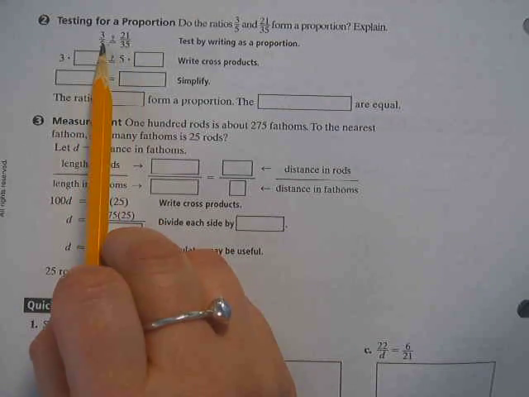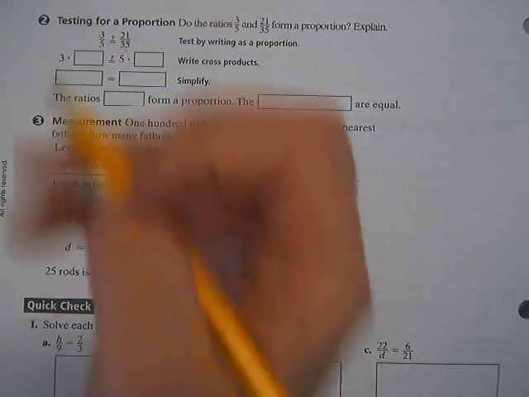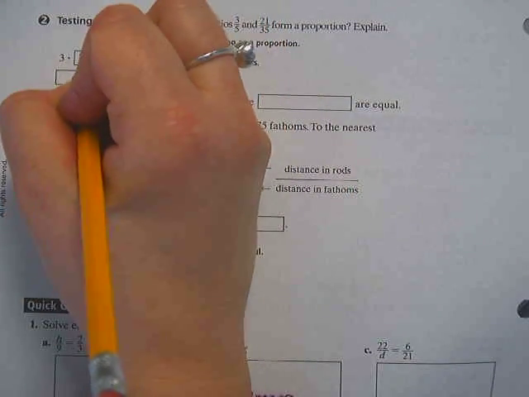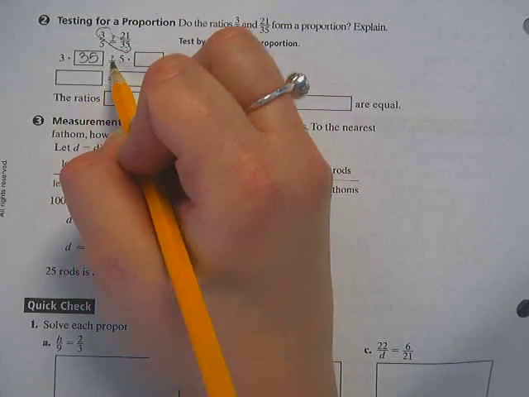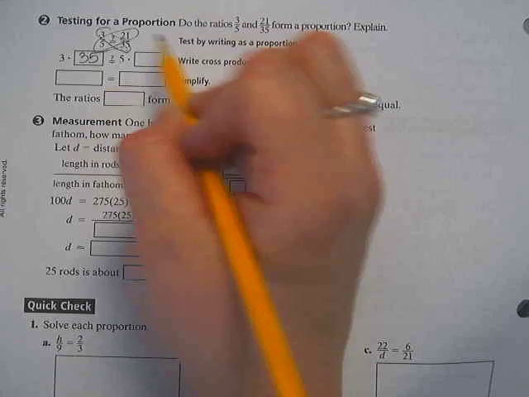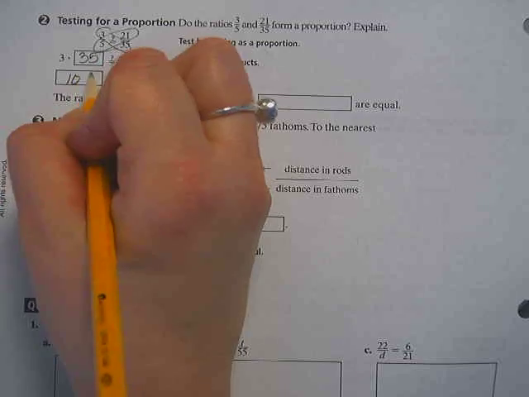Explain. So right now I'm asking, is this an equivalent proportion? We're going to test it by writing it as a proportion, and then we're going to write the cross products. So 3 times 35. Does that equal, notice we have a little question mark over top, 5 times 21?